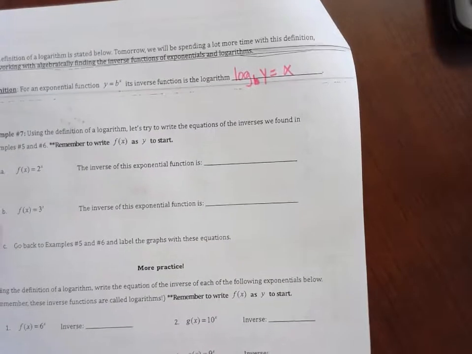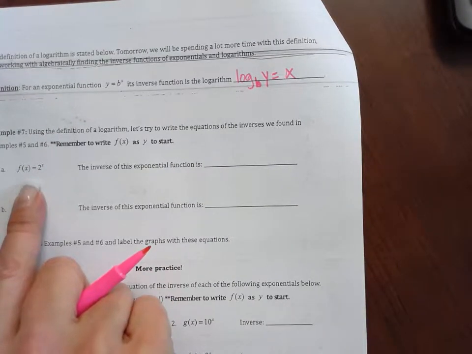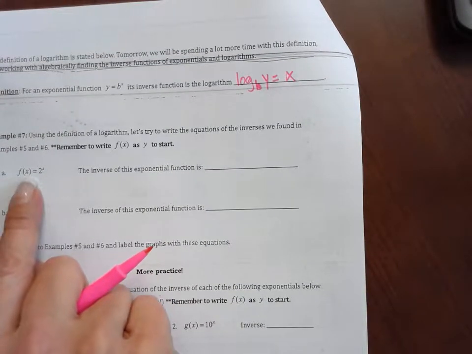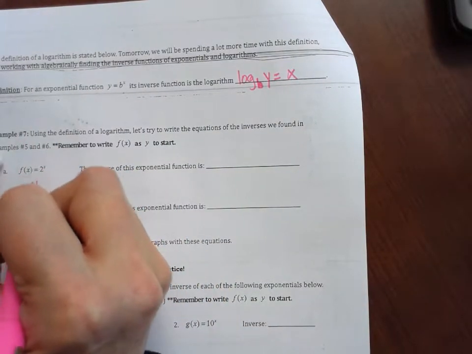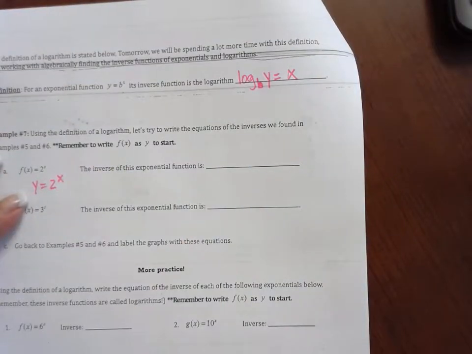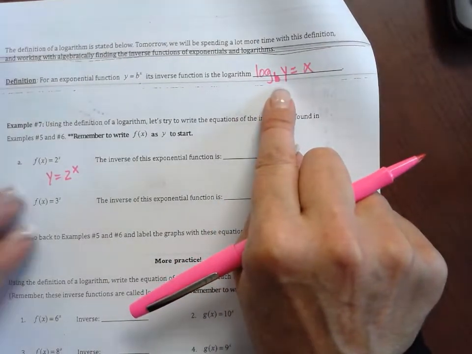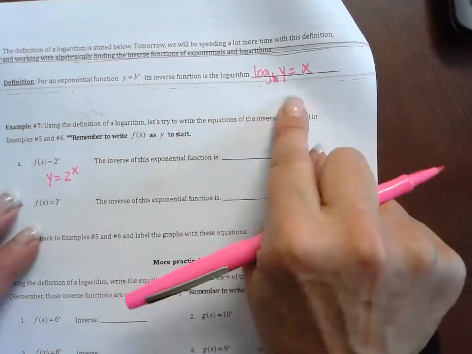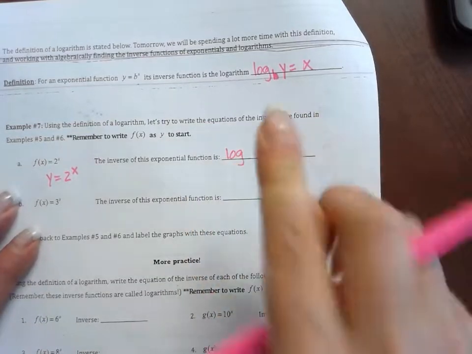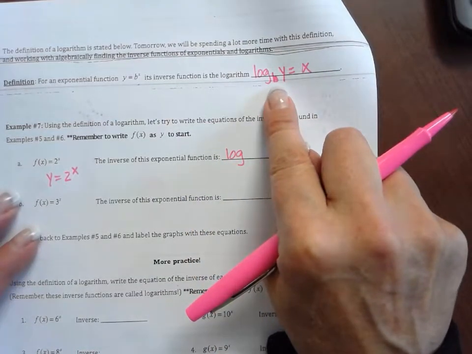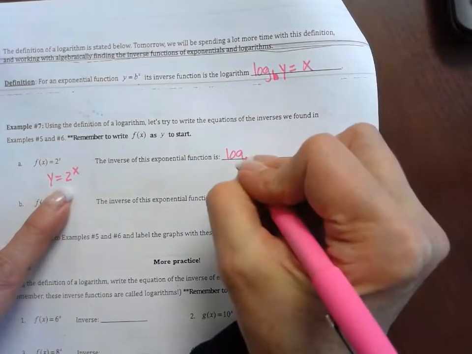Okay, so if I have f of x equals 2 to the x, that's really like saying y is equal to 2 to the x. Would you agree with that? Now, using this formula here, the inverse of the function is going to be log. What's b? What's my base? 2.